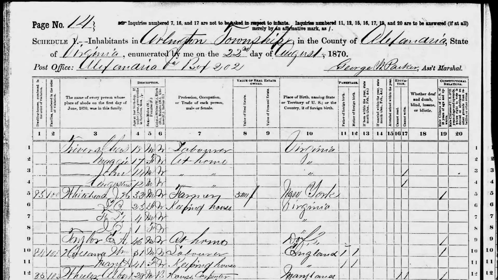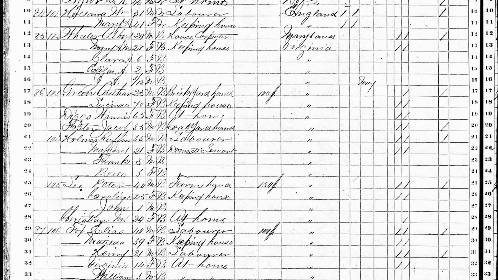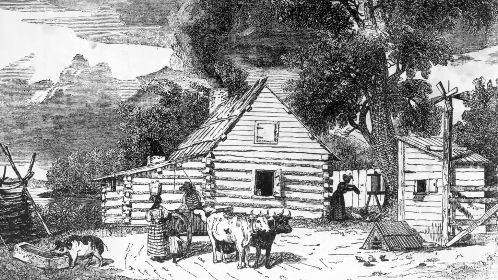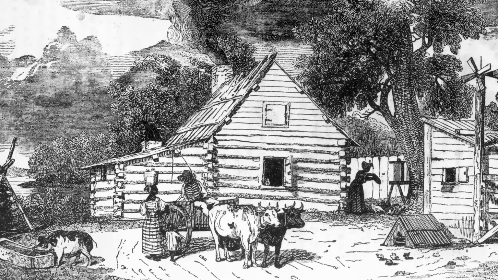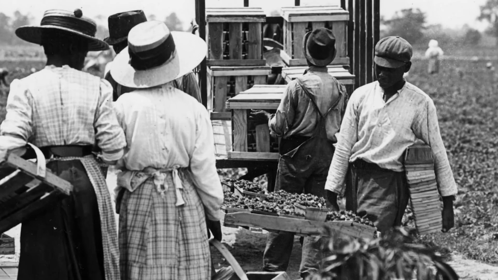This series will provide an introduction to pre-1870 African American genealogical research at the Library of Virginia. The population schedule from the 1870 federal census is the first attempt to document everyone in the United States by name. Prior to 1870, those who were enslaved were not listed by name. One of the most difficult parts of African American genealogy is finding information before 1870.